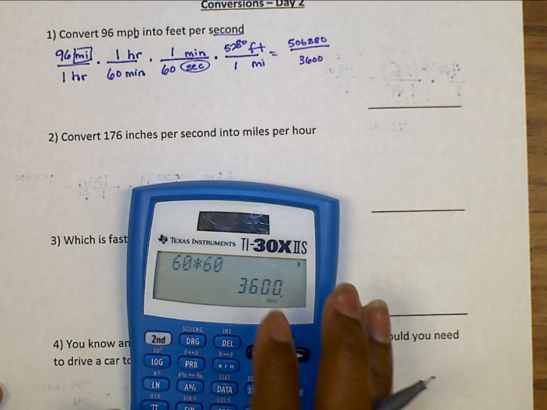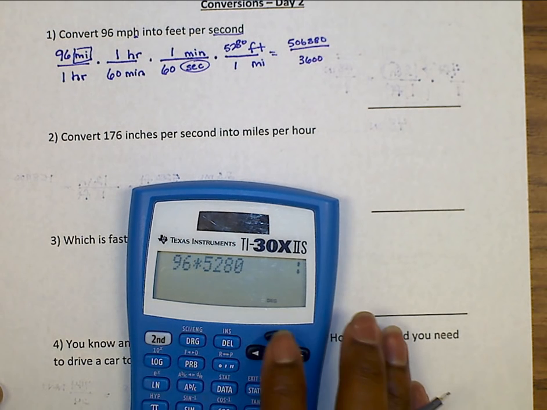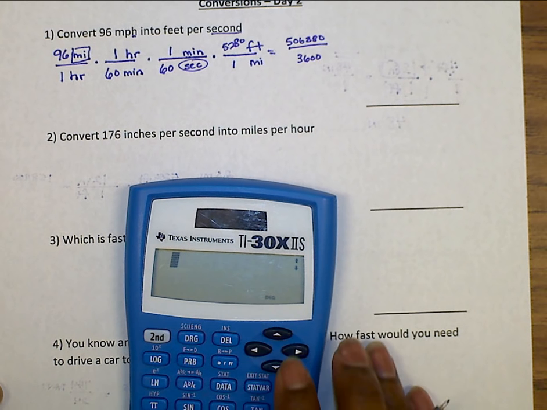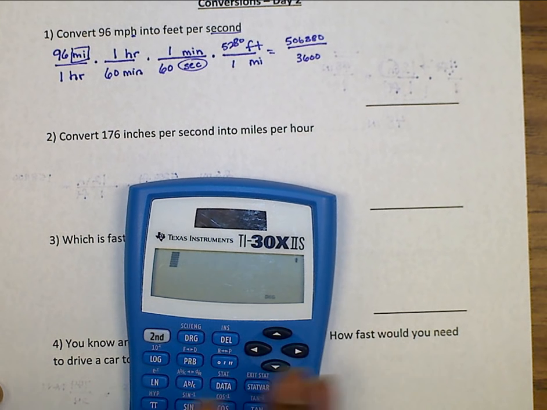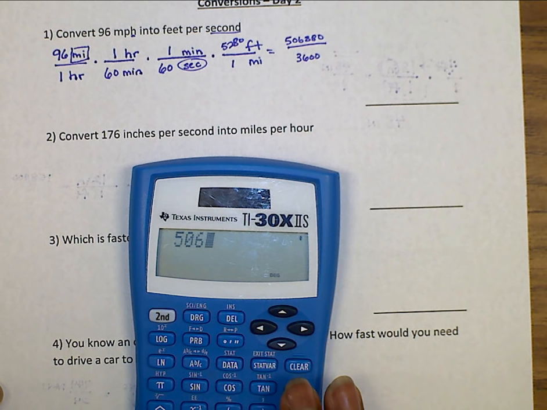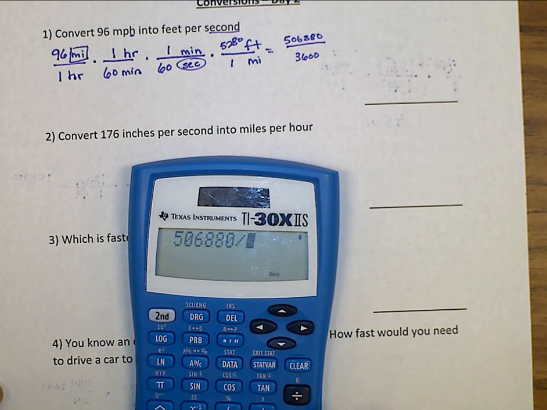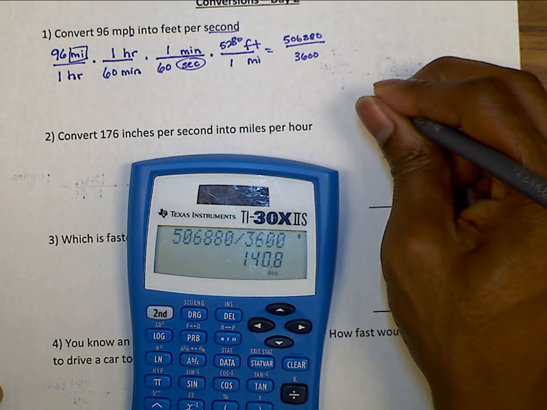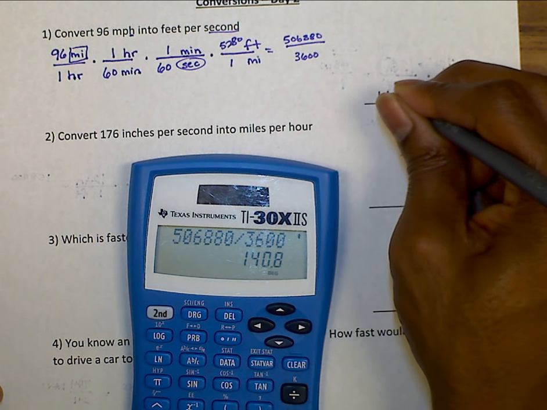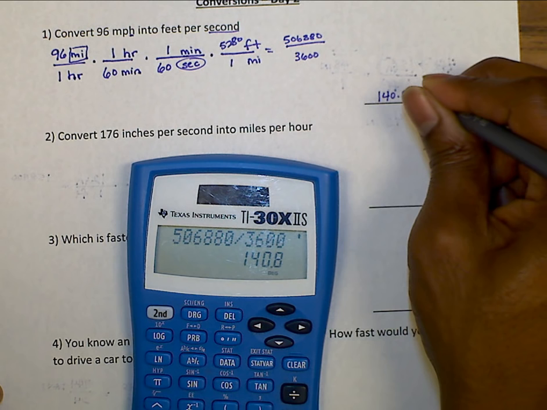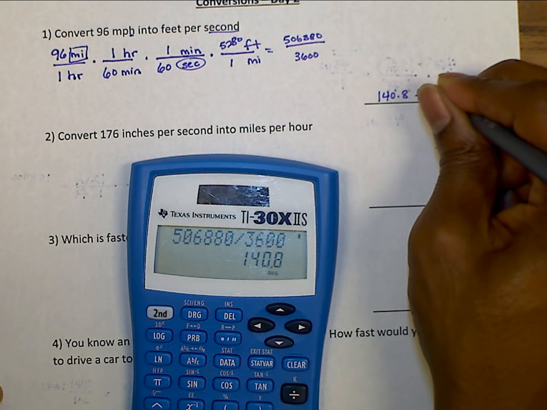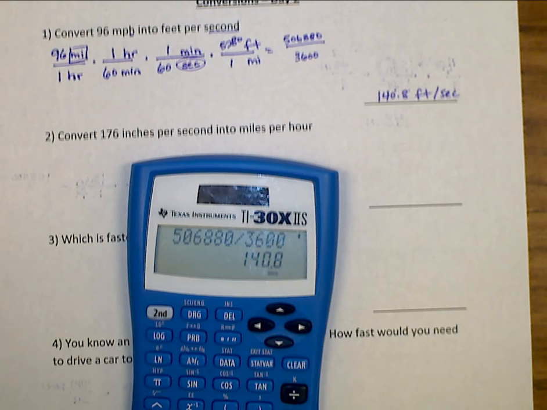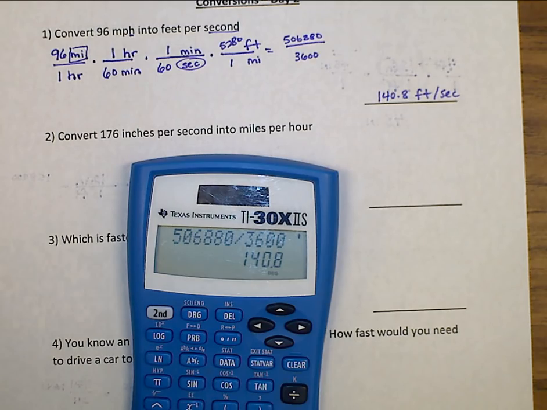And so now I can do this division. 506,880 divided by 3,600, and that should give me 140.8 feet per second. So 96 miles per hour is 140.8 feet per second.